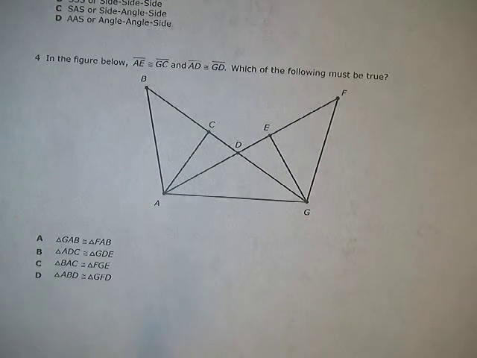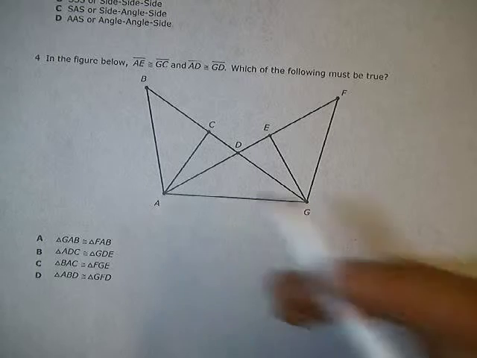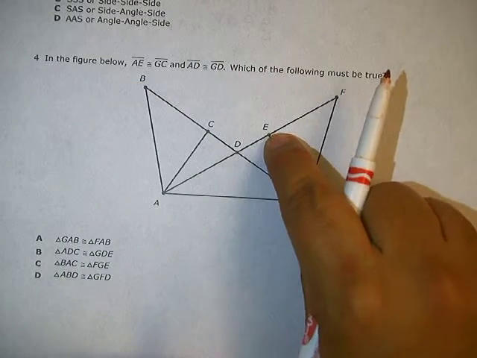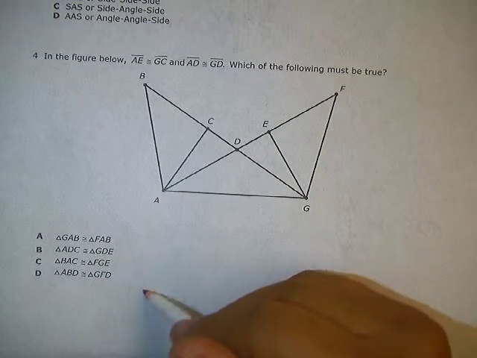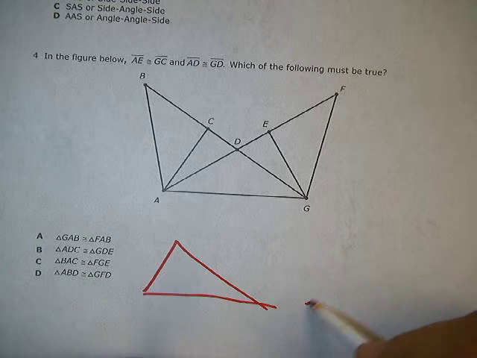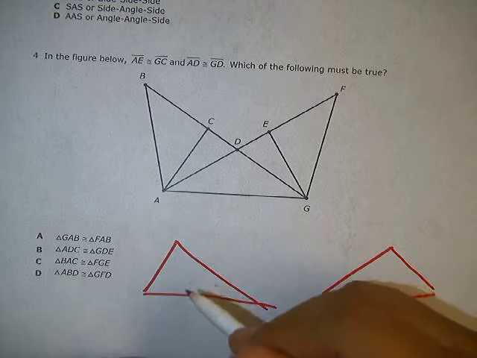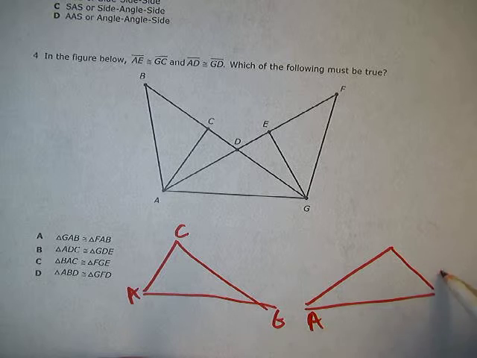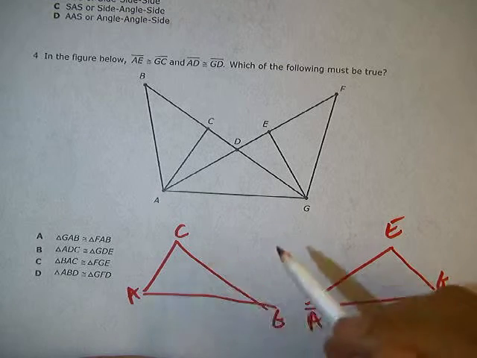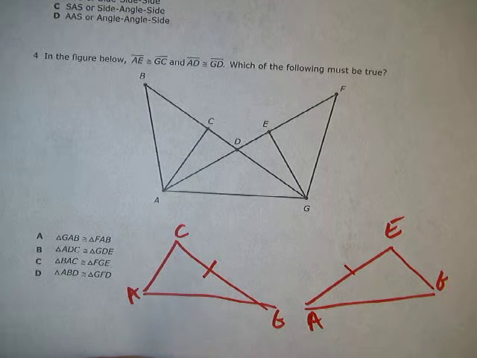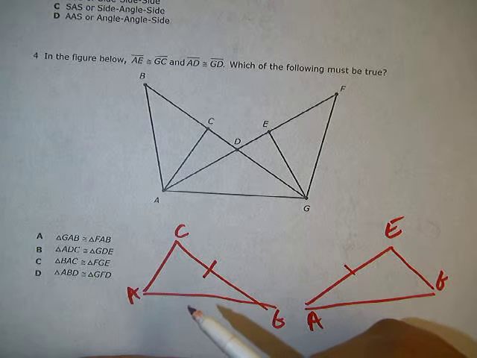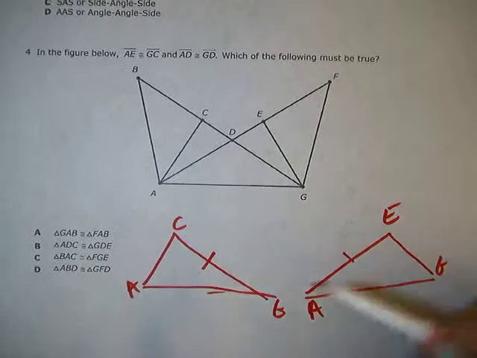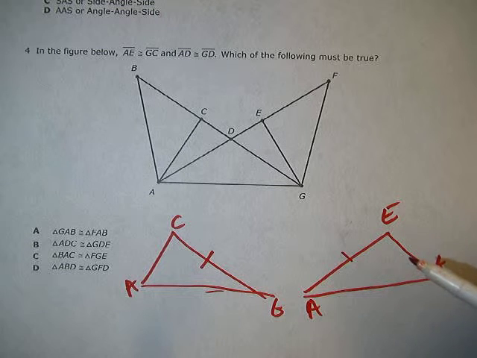I will be impressed if any of you were able to figure this one out. So here, what I did is I started by drawing the two triangles. They have AE is congruent to GC. So I said, well, let me go ahead and make a triangle for each of those, just to kind of look at it. And because there is overlapping. So AC is congruent to, let's see, AE. And so, let's see, I have these two marked. And then they tell me that GAD is congruent to GD. Well, the problem is there's no D on either one of these triangles.